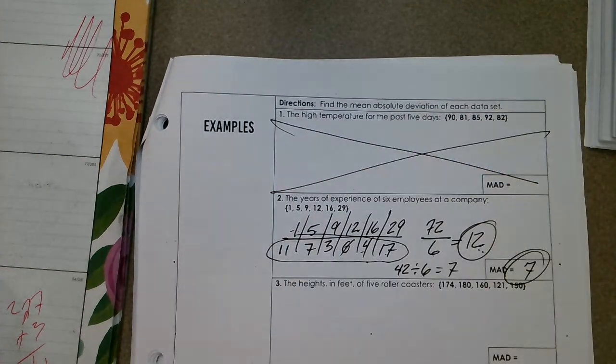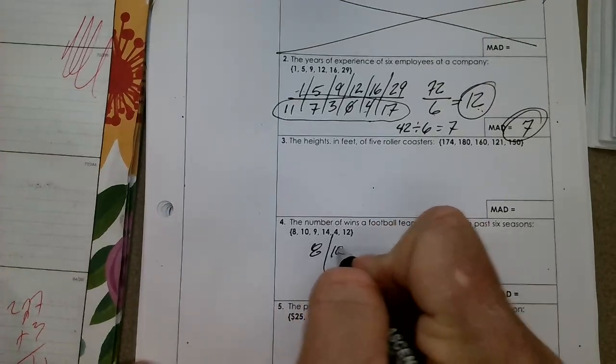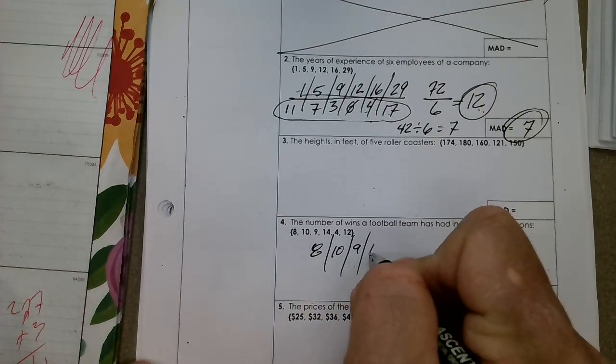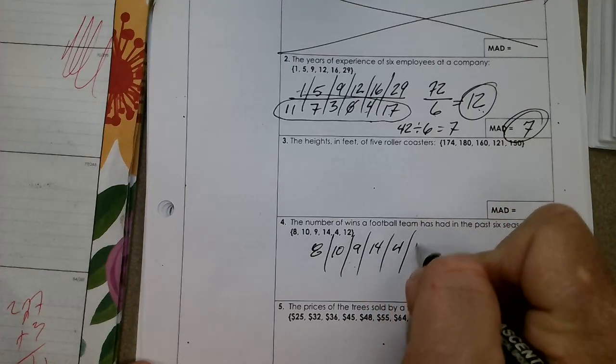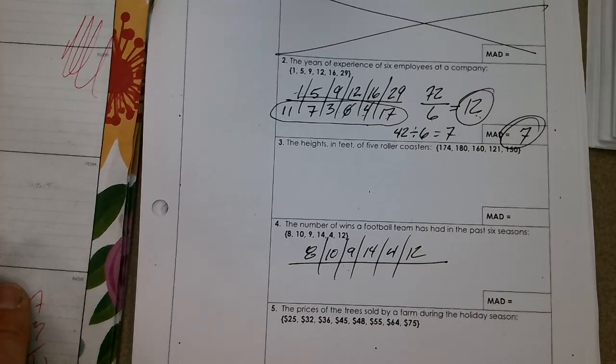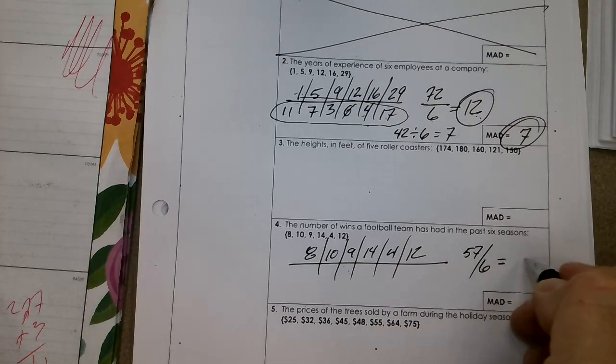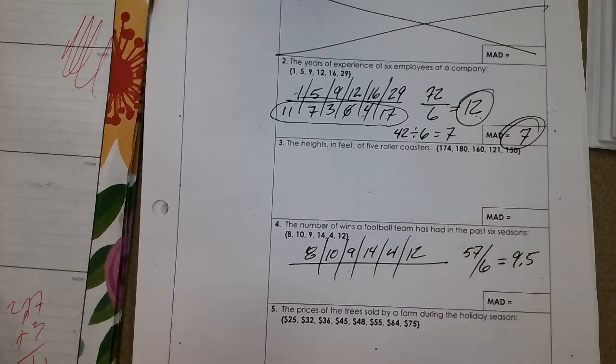We didn't do 1. Let's try and do 1 more so I can get you guys rolling on the homework in here. All right, number 4. Let's find the MAD of the data set. Let's go. 8, 10, 9, 14, 4, 12. Find the mean. So when I add all of those numbers up, I get 57, and I'm going to divide that by 6, and I'm going to end up with 9.5.